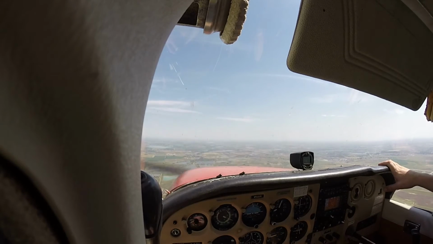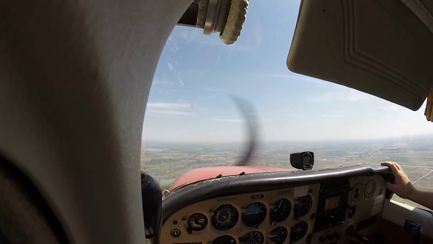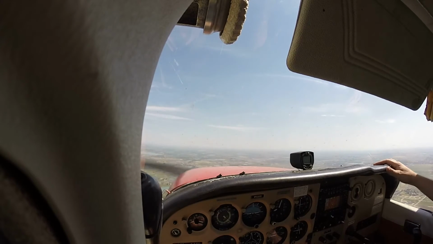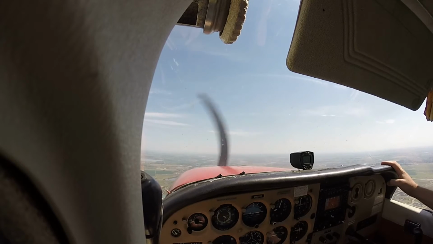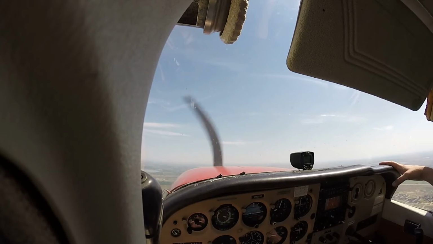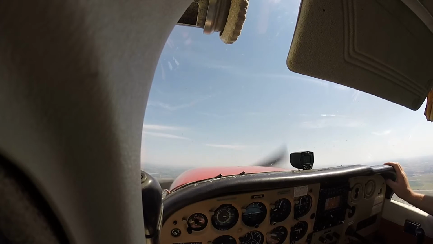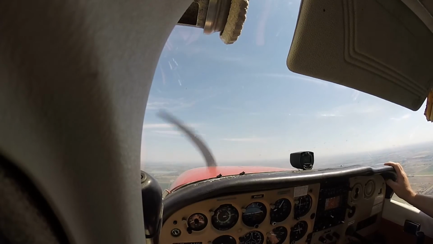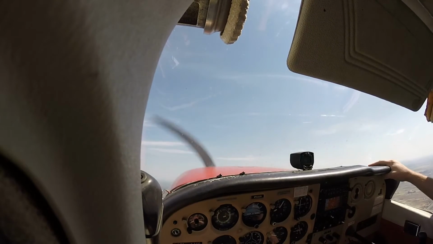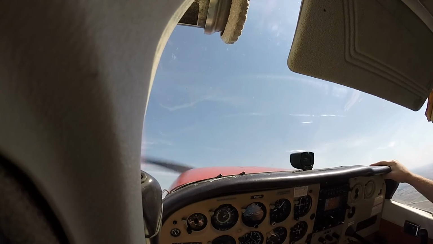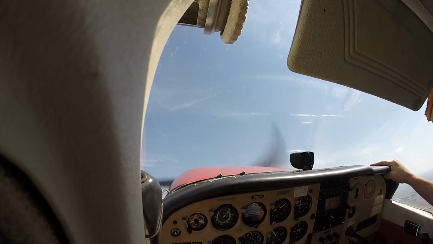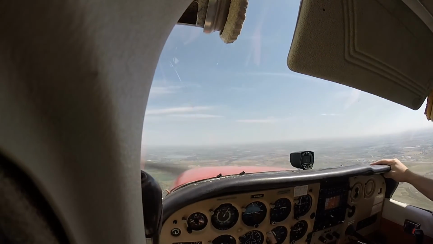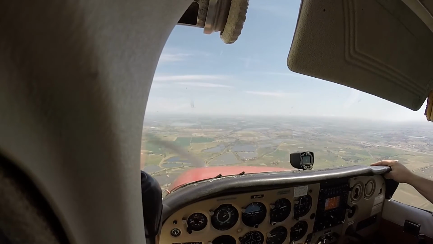All right, power on stall, and I'm happy that you're clear. Okay. Right about this pitch attitude will do it. Keep raising that nose, there you go. Good job breaking the stall, minimal loss of altitude.